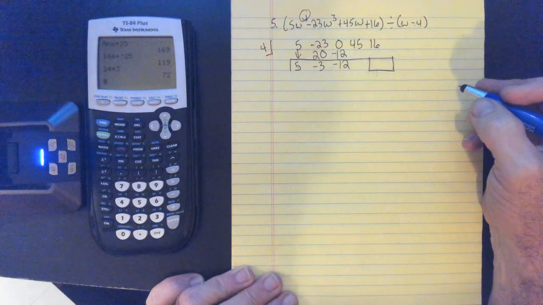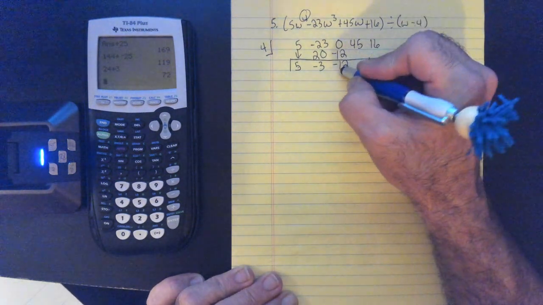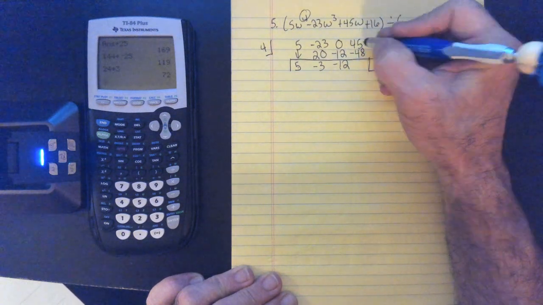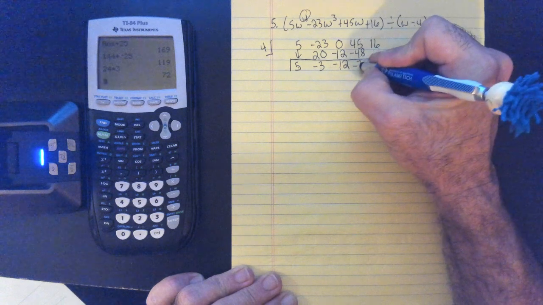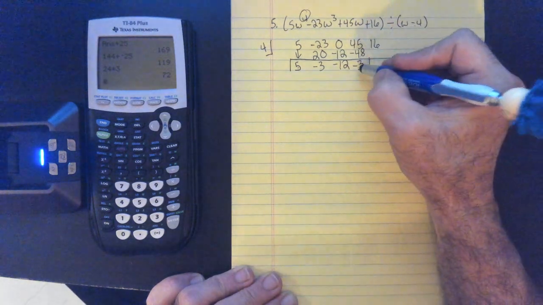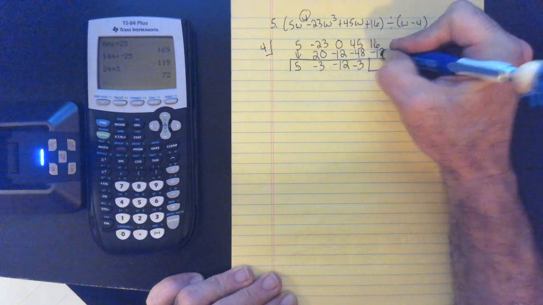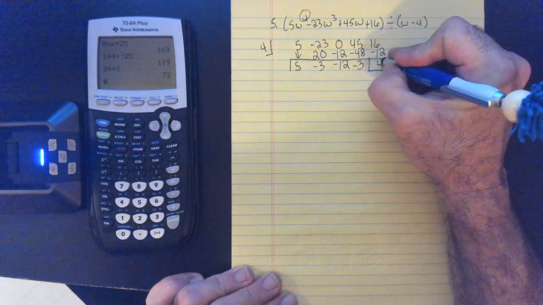Alright, next column, negative 12 times 4 is a negative 48. Negative 48 and 45 give me a negative 3. And then negative 3 times 4 gives me a negative 12. 16 and negative 12 give me a remainder of 4.